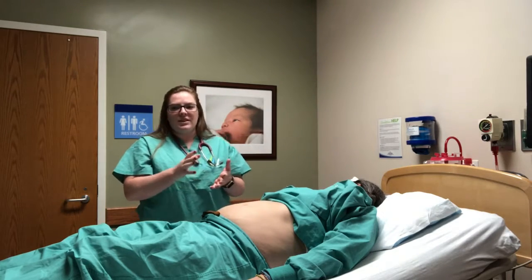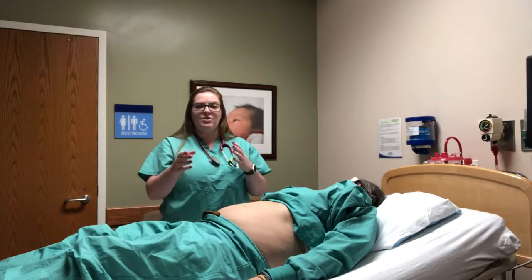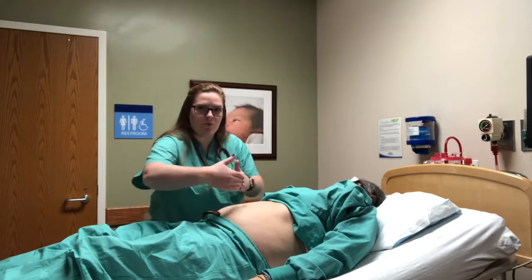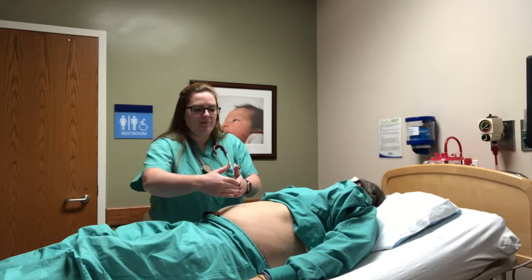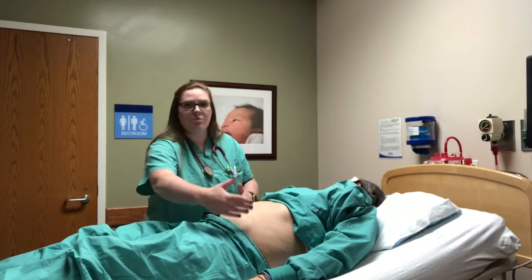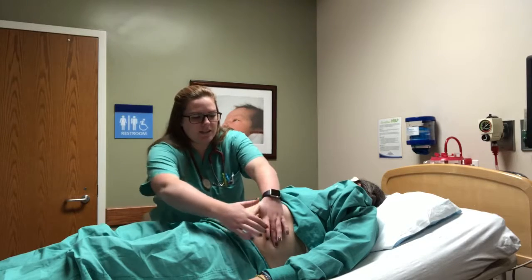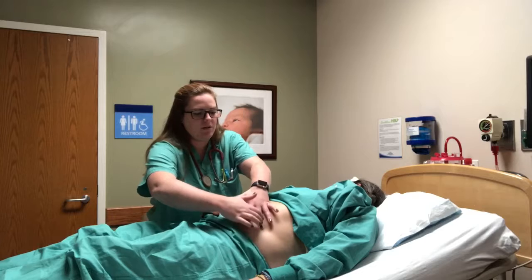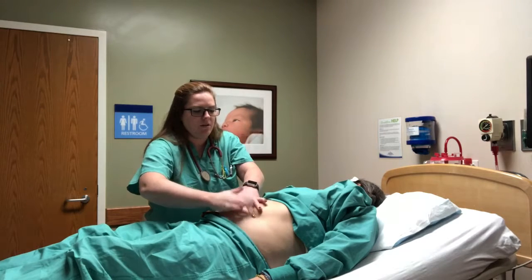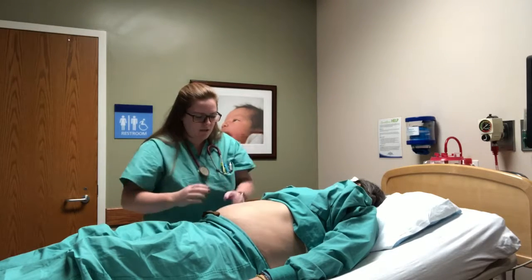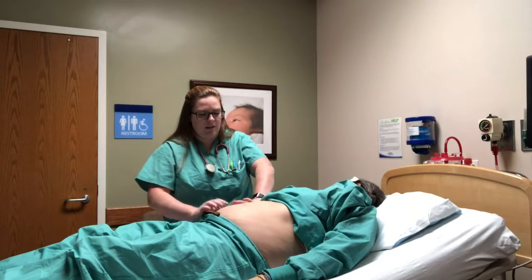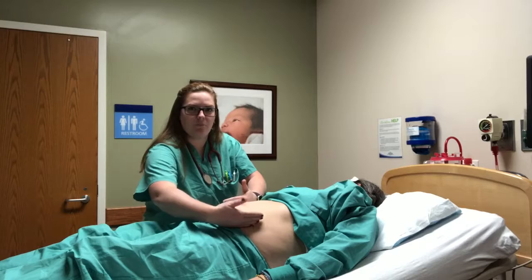So the first one for ascites is called testing for shifting dullness. You start by percussing from the flanks inward towards the belly button and assess where the sound changes from dullness to tympany. So we'll do it on this side so the camera can see. Percuss going inward, and assess where it changes, and then do it again on this side. So it's about there, those are our borders.